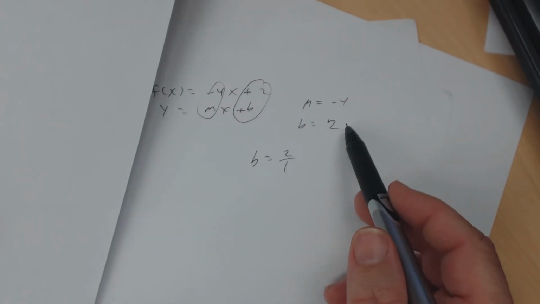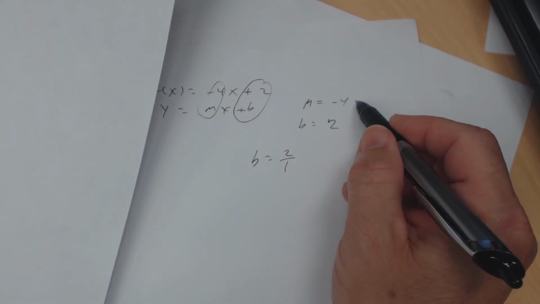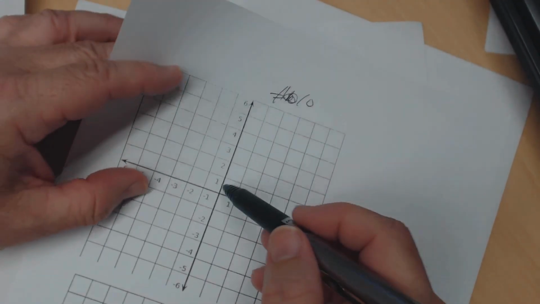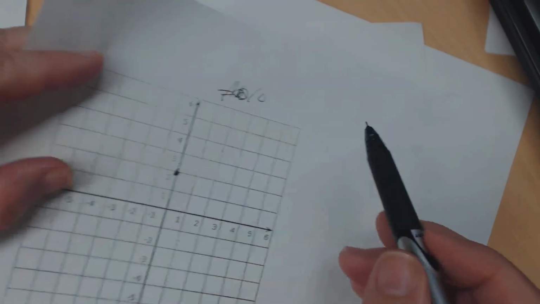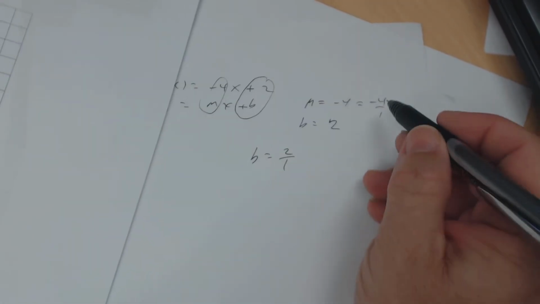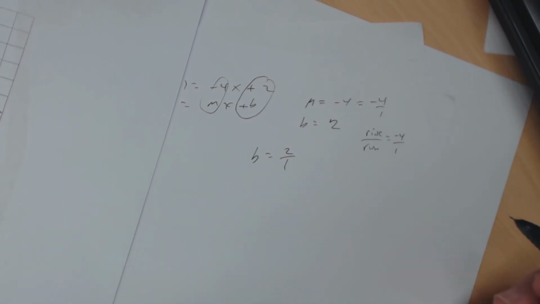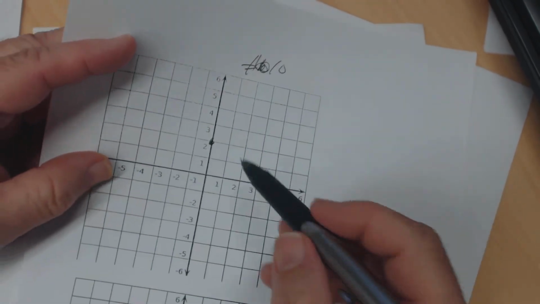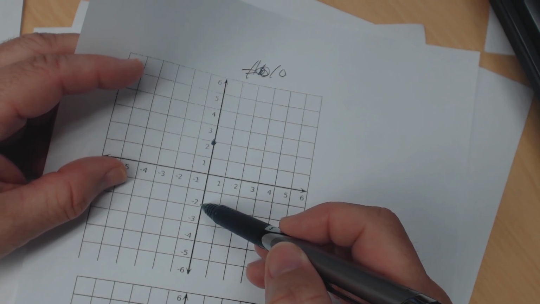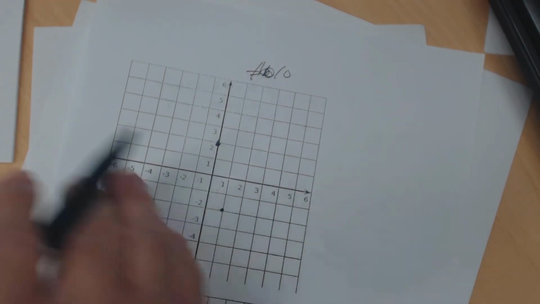I'm sorry, I meant the slope. Slope again will be negative 4 over 1. So the y-intercept is 2. So that's here. It says if the slope is an integer, write it as negative 4 over 1. So here's your rise and your run. Your rise is negative 4. The run's positive 1. Okay, so from here, I'm going to go down 4. 1, 2, 3, 4. And my run was a positive 1, so go to the right one. And so there's your other point. And then you just connect them and you're done.